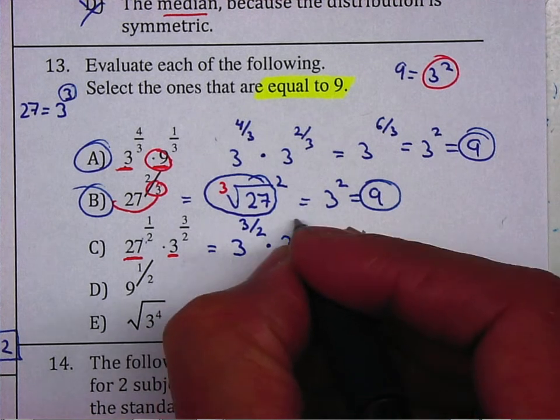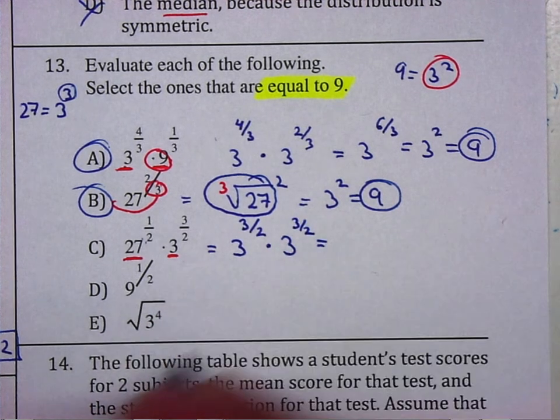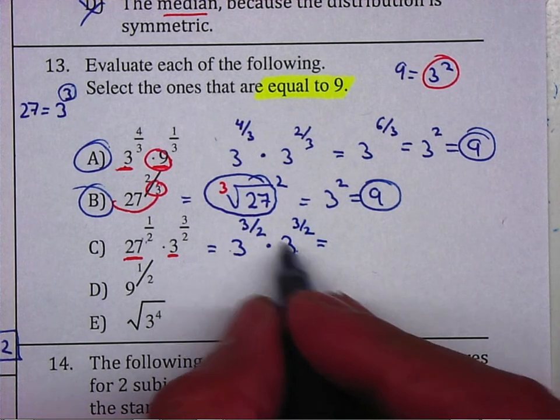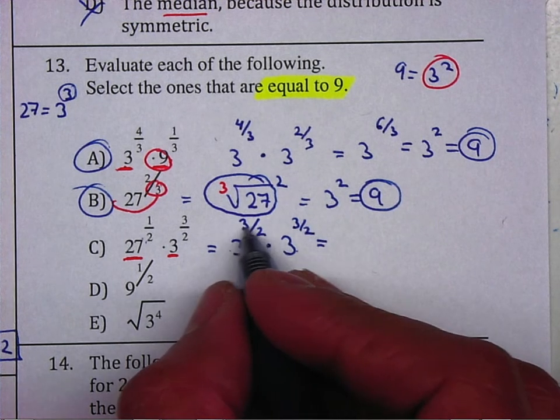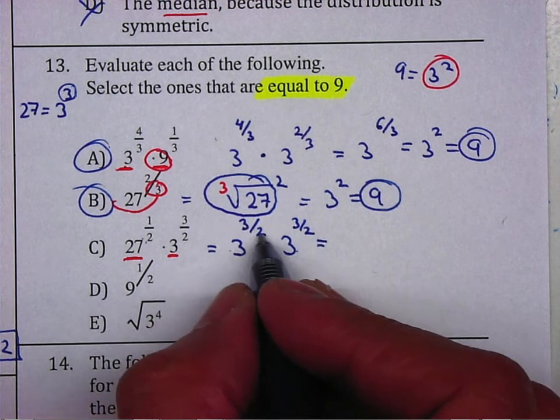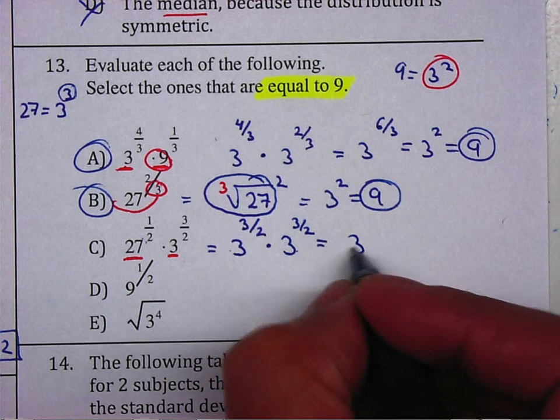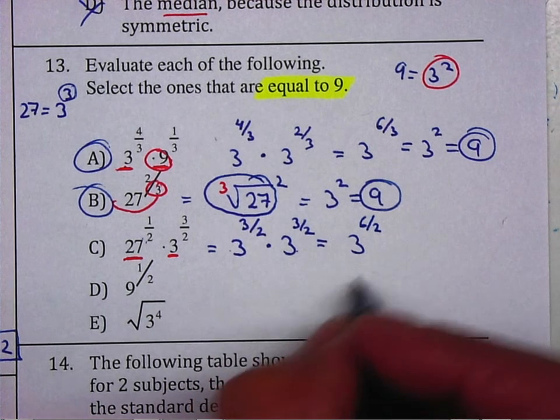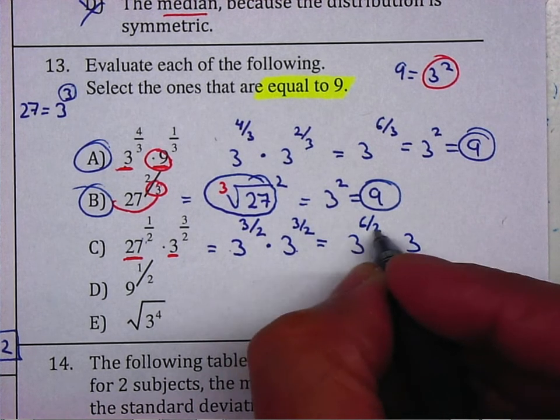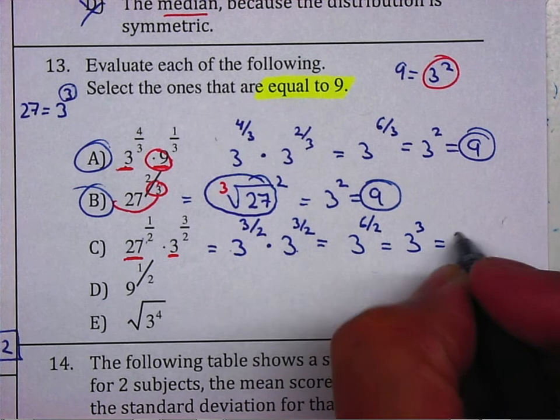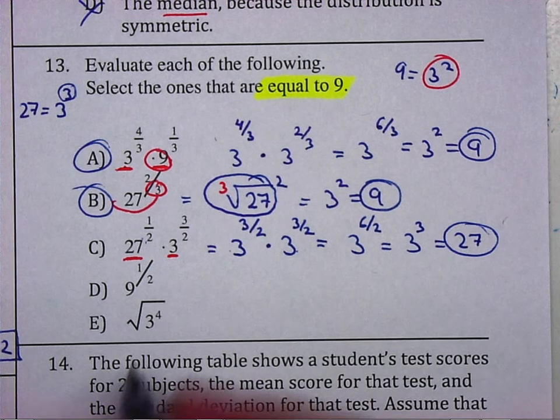Multiply by 3 halves. And now, since they have the same base, I can go and add my exponents. So 3 halves plus 3 halves will give me 6 halves. 6 divided by 2 is 3, so 3 to the 3rd is 27. So that one's wrong.